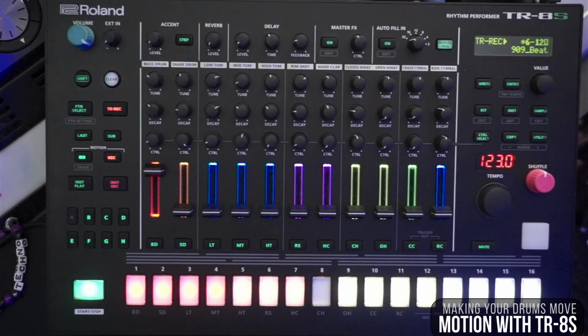Cool, so there's just a little bit. The beginning of the kick is a little bit shorter, and then towards the end it's a little bit longer, and it just gives it some dynamic.